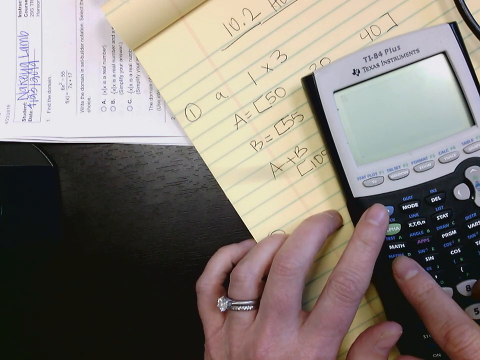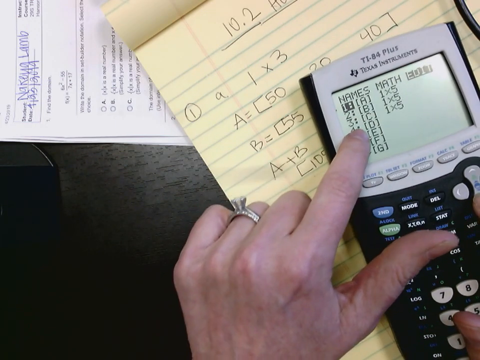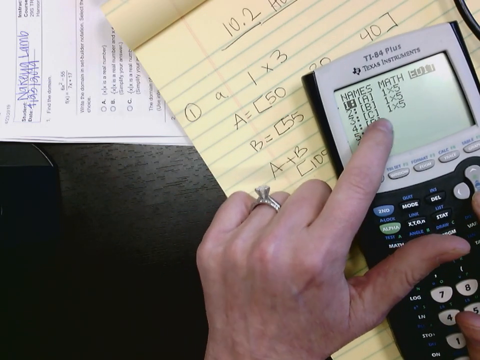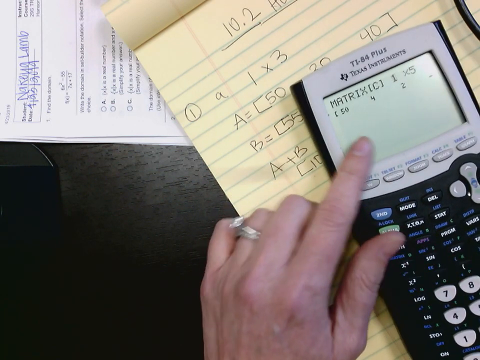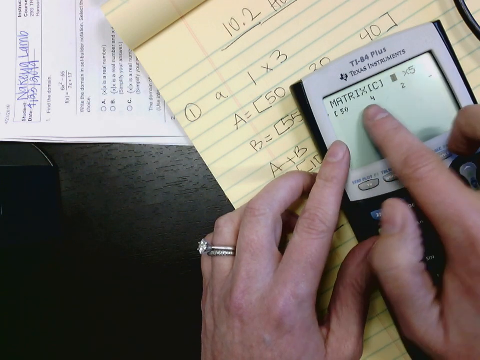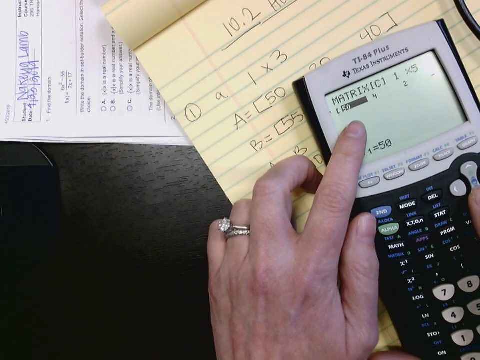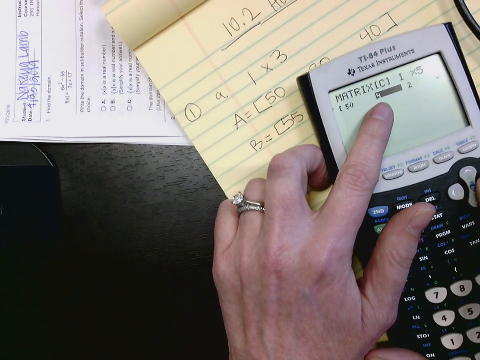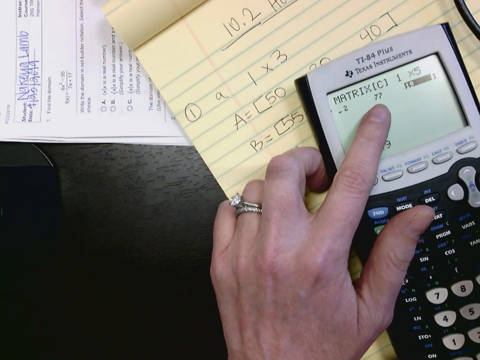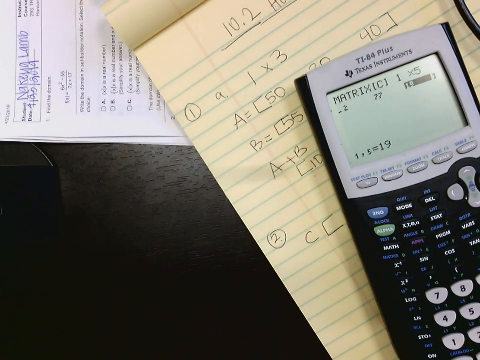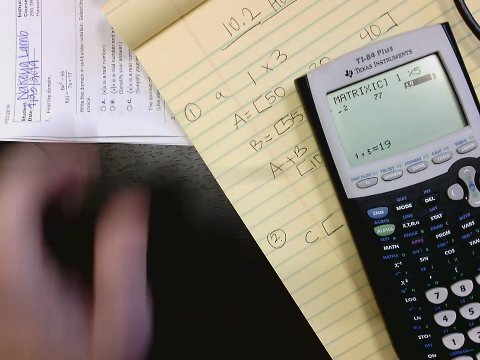Go back into second matrix, and this time go over to edit. And now we're going to go to this third one, and it's going to be the broccoli. So down to this third matrix for the broccoli. And it looks like I have already entered the information for the broccoli. It's 1x5: 50 calories, 4 grams of protein, 2 grams of fat, 77 milligrams of calcium, and 19 milligrams of sodium.